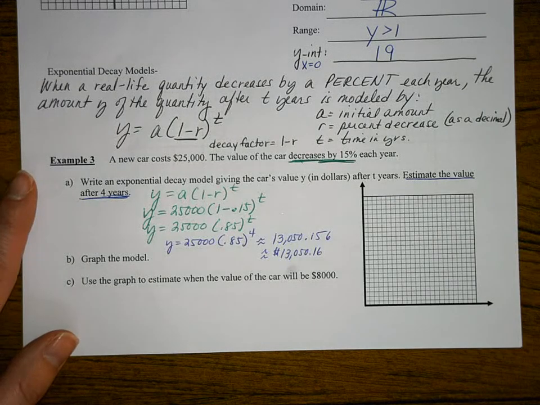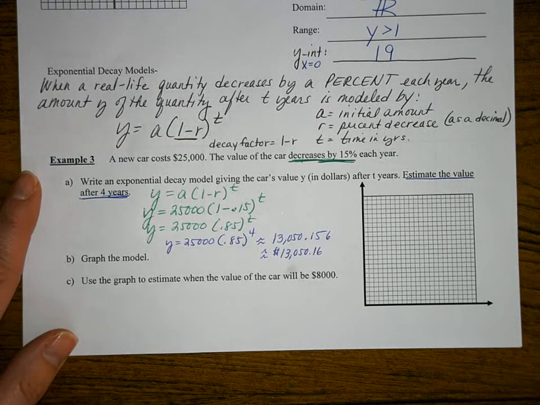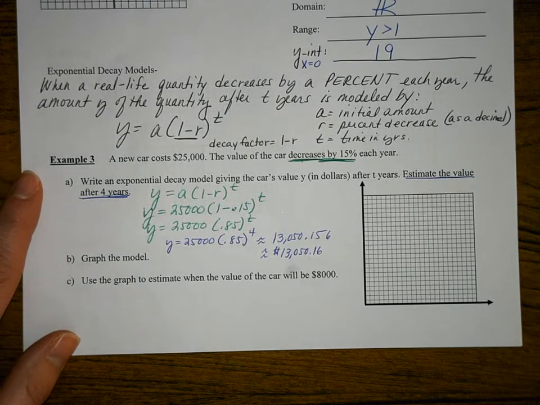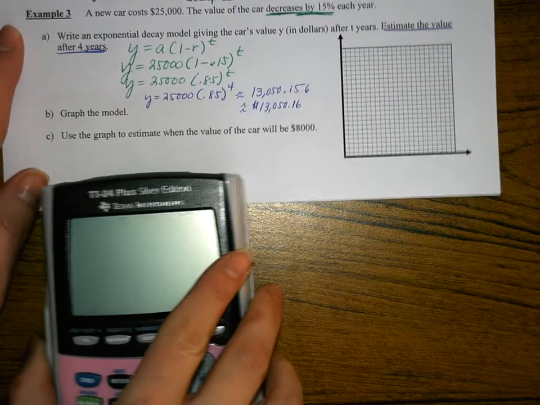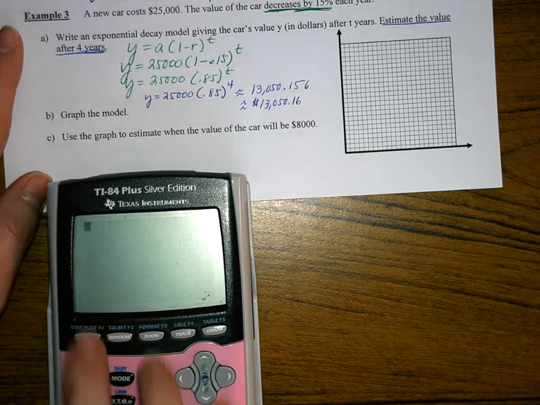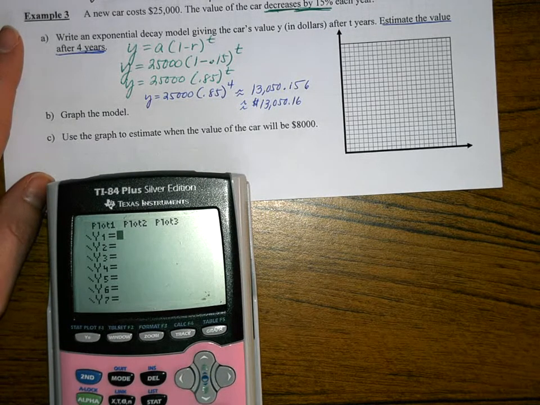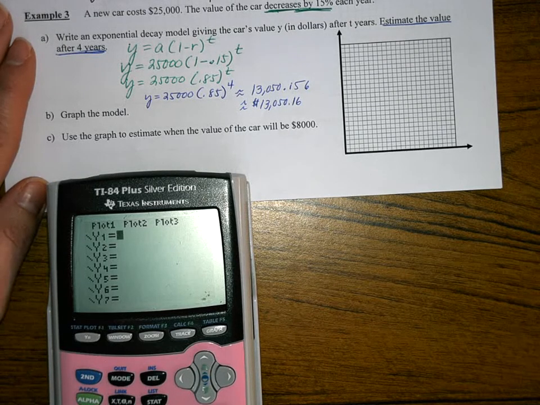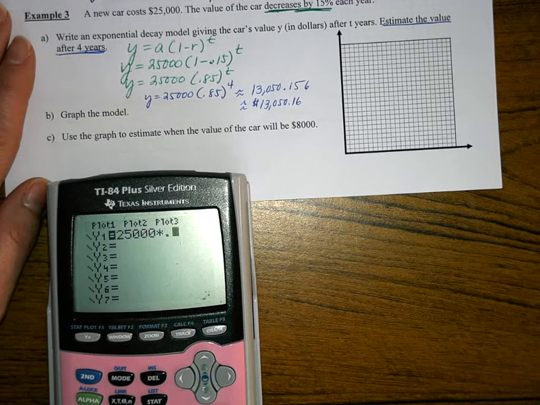All right, now we want to make the graph. I told you yesterday, application problems, I would prefer you use a grapher. So let's go ahead and look at this graph in our grapher to make sure that we all know what we're doing. Turning it on, clearing out whatever's in there, going to Y equals. As we look, we're going to look at y equals 25,000 multiplied by 0.85 raised to the power of, so caret key, and to the x.